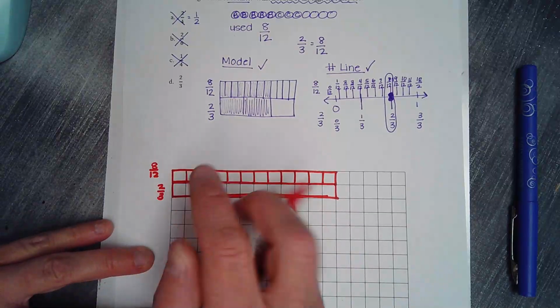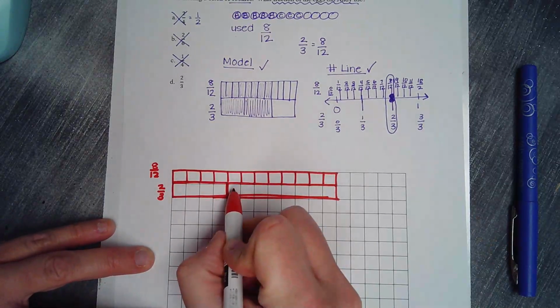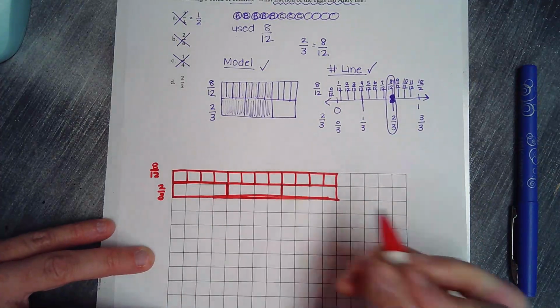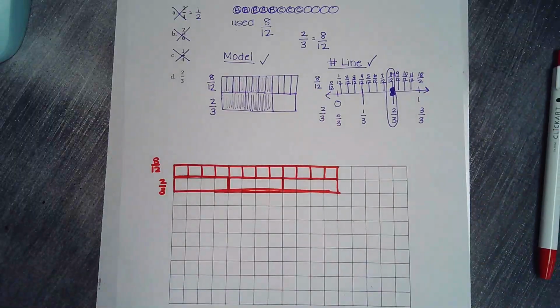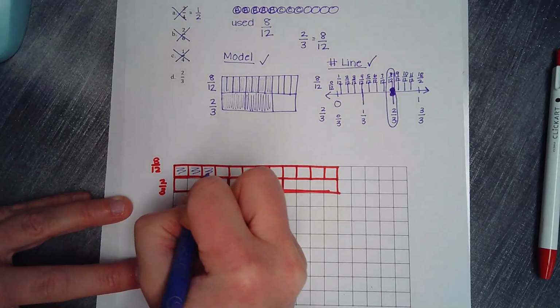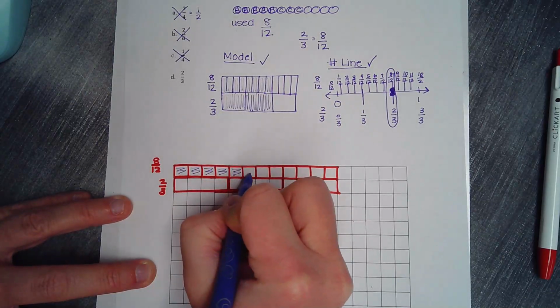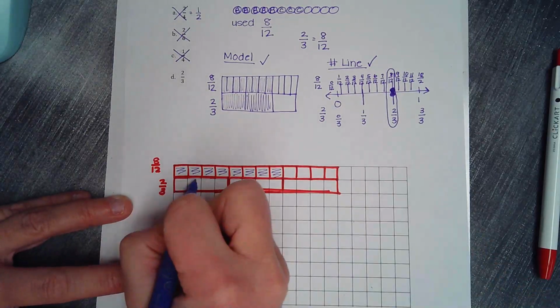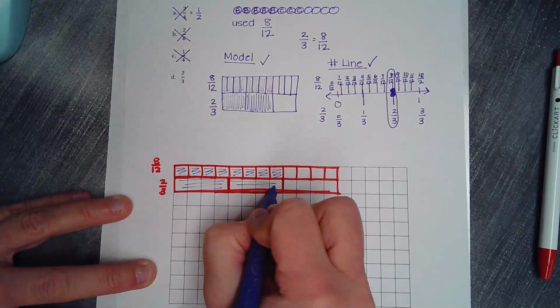1, 2, 3, 4. There's a third. 1, 2, 3, 4. There's a third. 1, 2, 3, 4. Do you see how I did that? Now let's shade. 1, 2, 3, 4, 5, 6, 7, 8. 2/3. Here's a third. Here's a third.